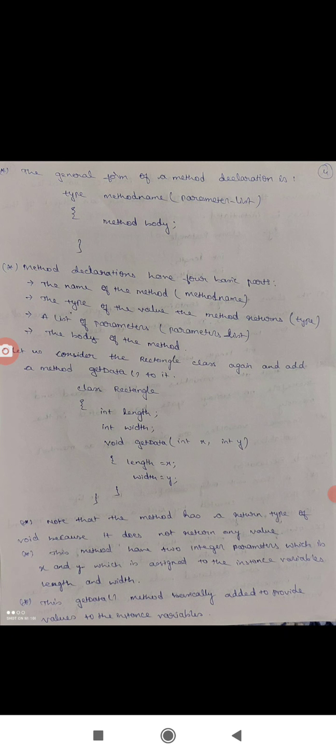Okay, the general form of a method declaration is type, method name, parameter list. So the syntax to declare methods is: return type, method name, that is the function name, parameter list, and the body of the function, that is the definition of the function, right?